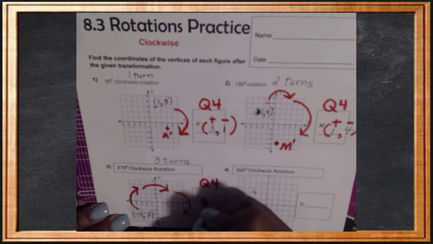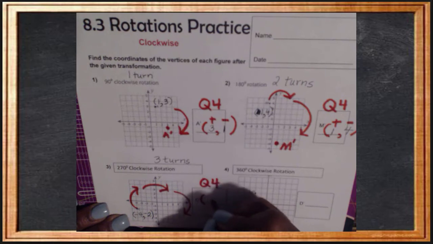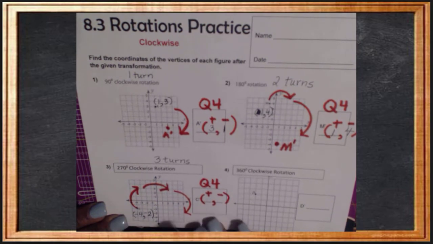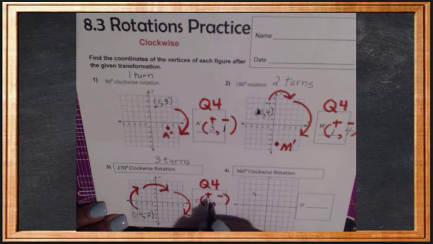Take note of your signs. In quadrant 4, the X values are positive and the Y values are negative. All right, let's take a look at our degrees of rotation charts for 270-degree rotations. It reads, you'll take note of the signs from 3 and 4. We've taken note of the signs. And then it says switch the order of the X and Y values, but don't include the signs.